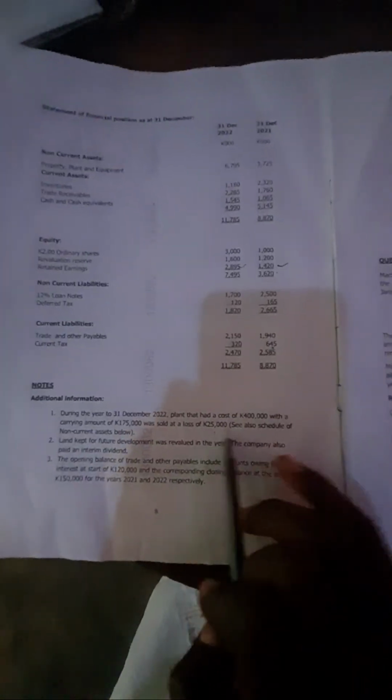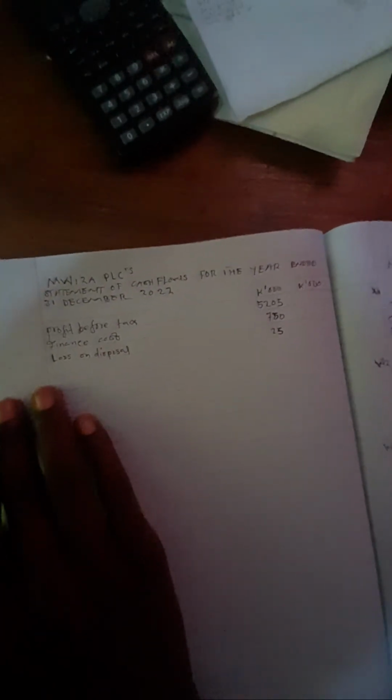So we just remove these zeros, we get 25 there. We add it back, 25. Is there any other thing that we should account for in here? No, because depreciation was not given for the year.